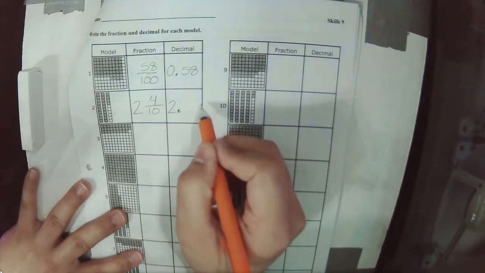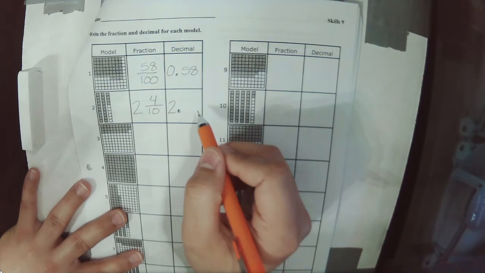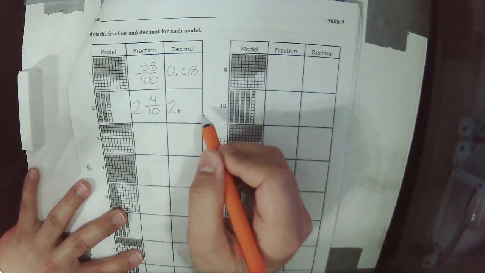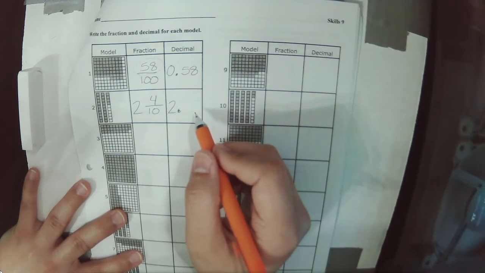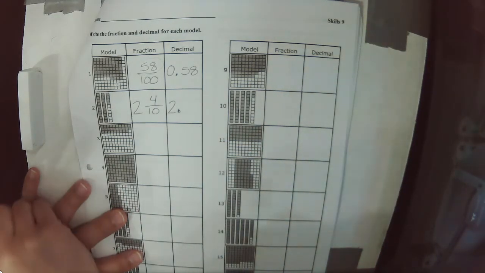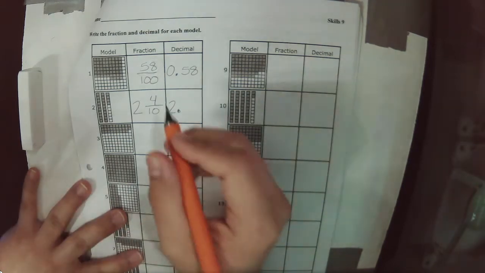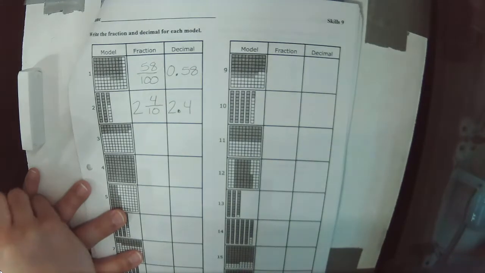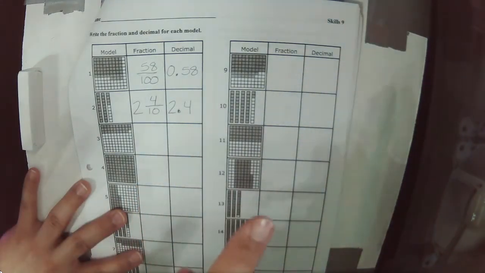Now, what about after the decimal? What should I write after the decimal here? Kylie? 4. There was a 4 as my numerator, so there should be a 4 after my decimal. 2.4.